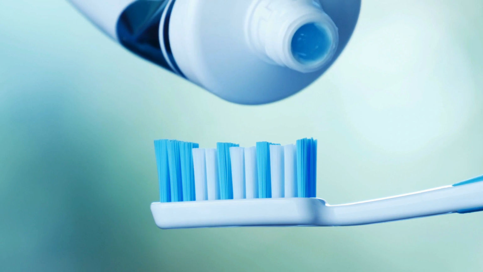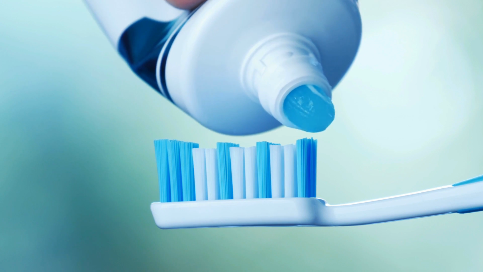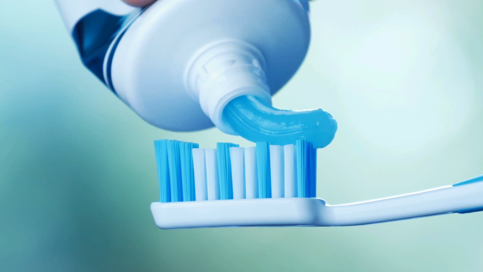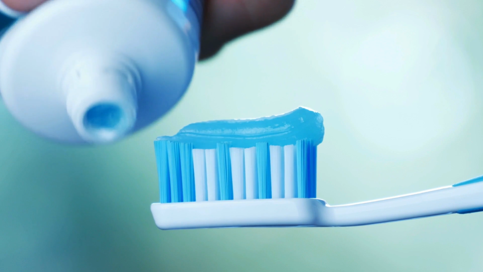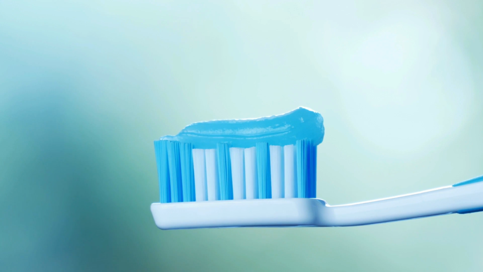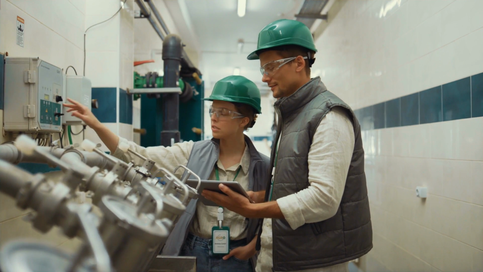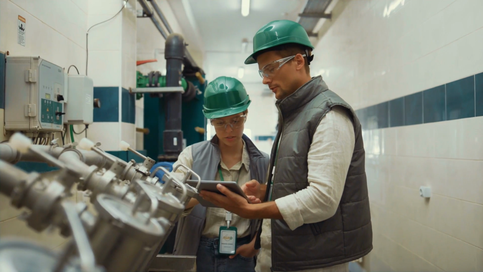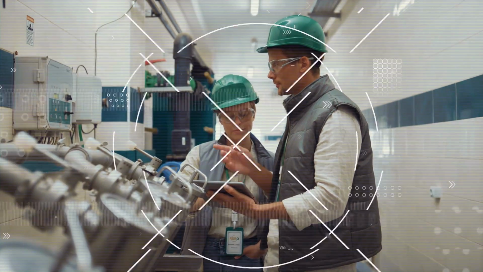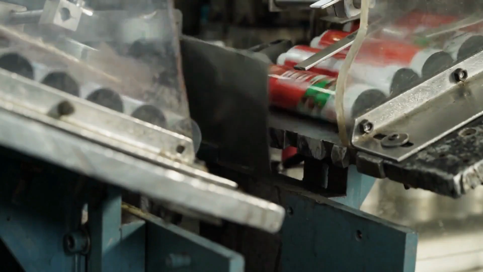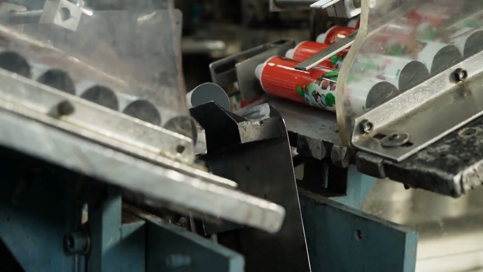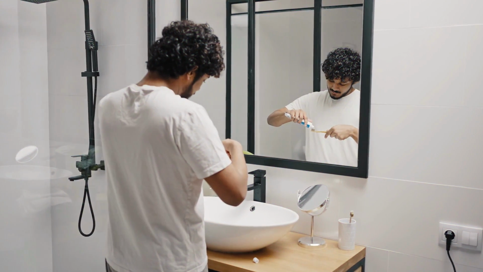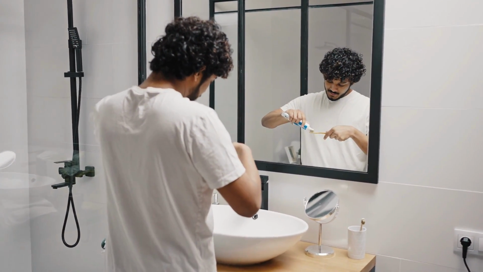In conclusion, the production of toothpaste is a meticulous and fascinating process that involves the careful combination of active and inactive ingredients, precise measurements, and quality checks at every stage. From the formulation of a winning formula to the filling of toothpaste tubes, each step contributes to the creation of a product that has become an integral part of our daily lives. So the next time you squeeze that toothpaste tube, take a moment to appreciate the journey that brought it to your toothbrush.